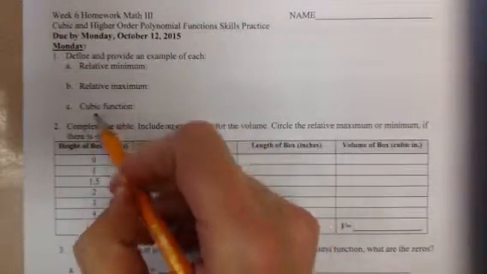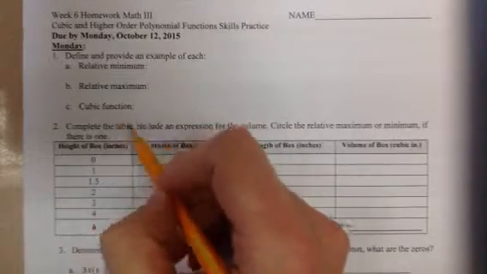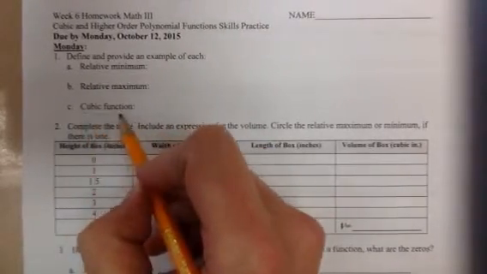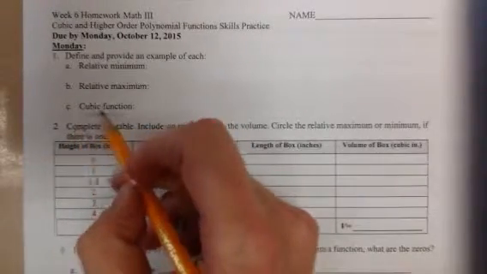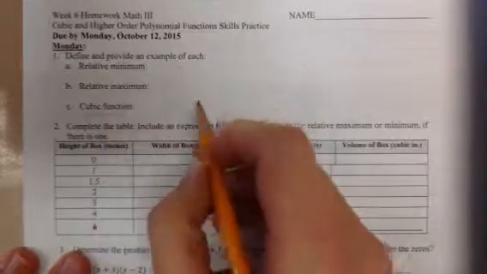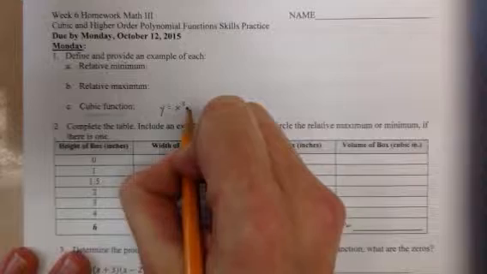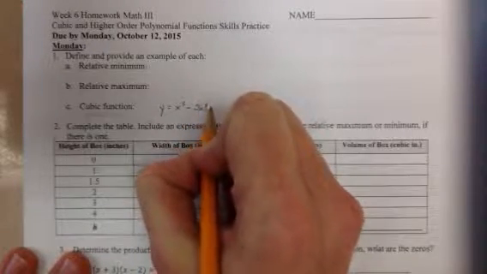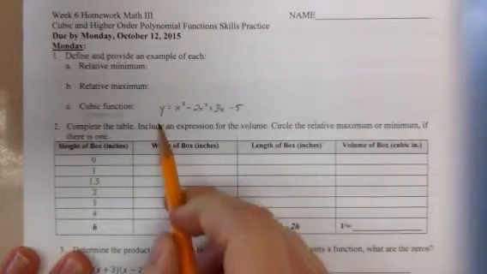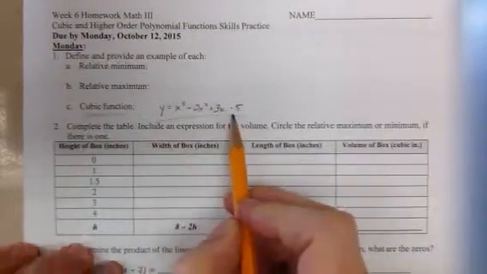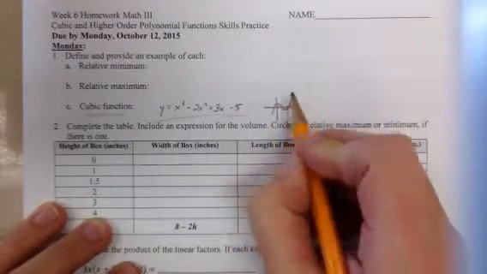A cubic function is any polynomial function where the degree is 3. So a degree 3 polynomial function. Like quadratic is a degree 2, cubic is a degree 3. An example might be x to the third minus 2x squared plus 3x minus 5. So that is a cubic function algebraically. Cubic functions graphically can look like that.